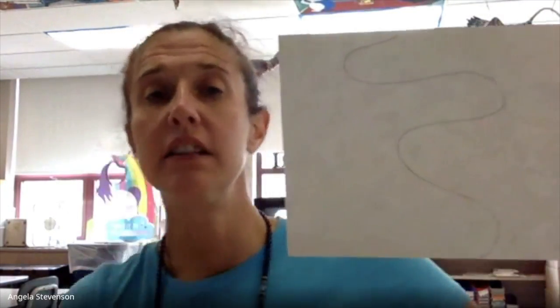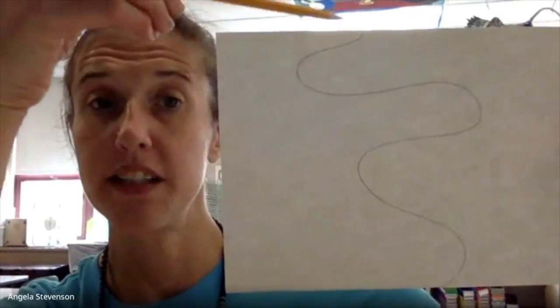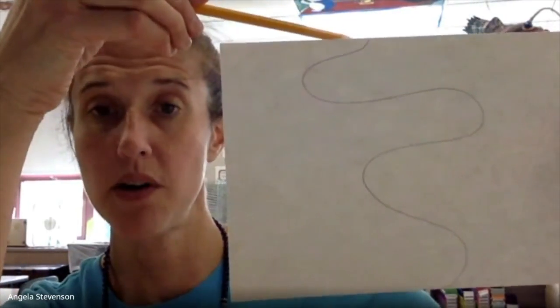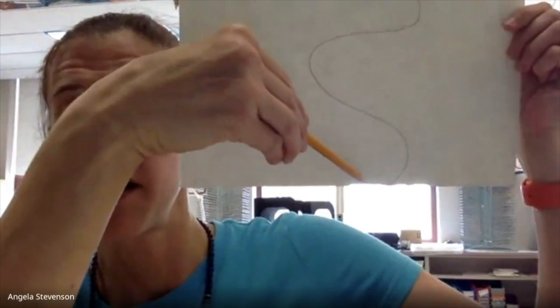You want to make sure that your line touches either the edge of the paper or another line. For instance, if I have, hopefully we know what this line is, a curvilinear line, you want to make sure it touches the edge of the paper or another edge. So I have my first line, my curvilinear line.